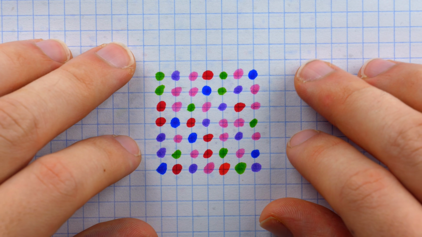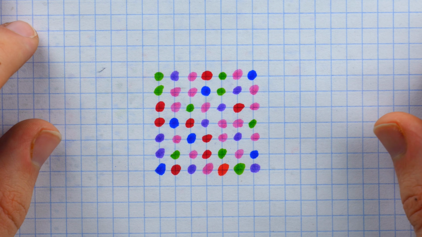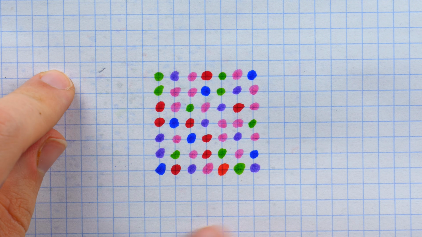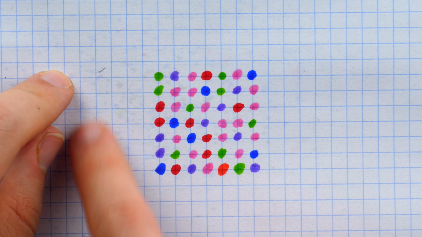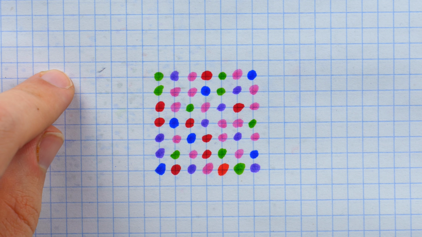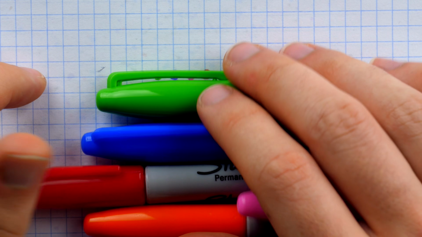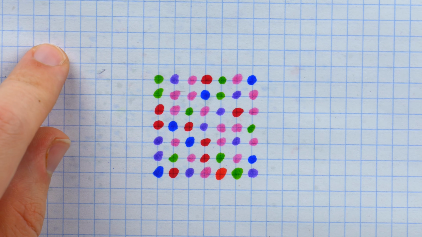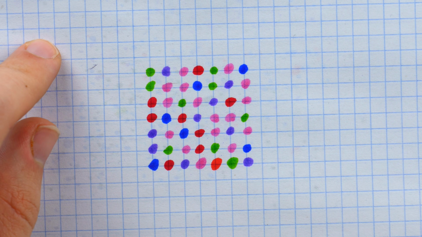So here's my beautifully colored 7 by 7 square. Now here's a question for you. Are there infinitely many ways that we could have colored this 7 by 7 square with these 6 colors? Or are there only finitely many ways that we could have colored this 7 by 7 square?